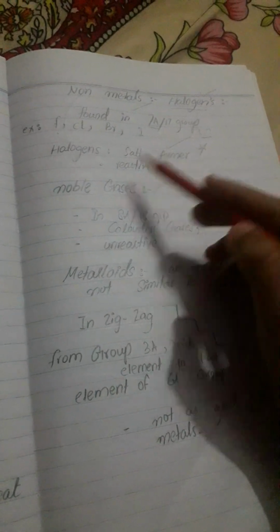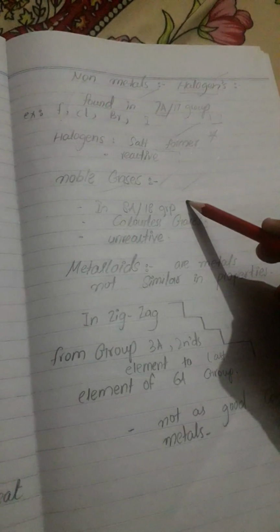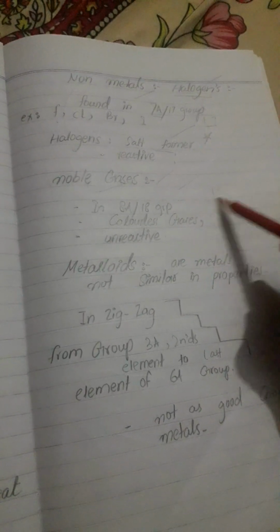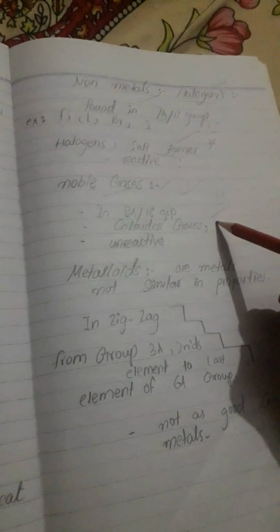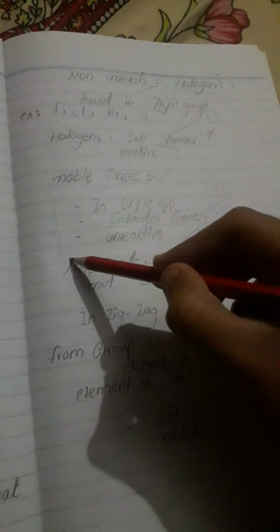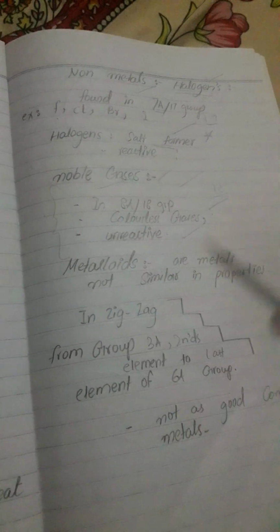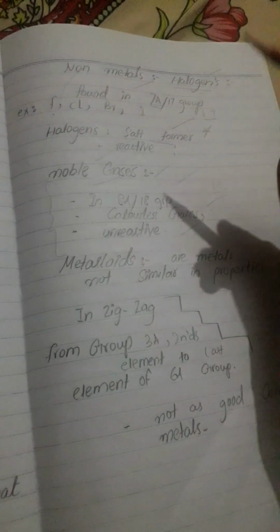Afterwards, focusing upon noble gases, they are commonly found in the 8th A group, or you can say the 18th group, right? They are colorless gases that are unreactive. That's why you wouldn't see such reactions that are collectively chosen from noble gases or by noble gases.